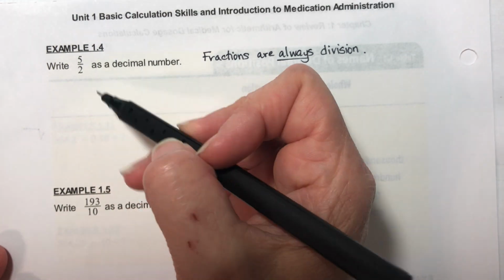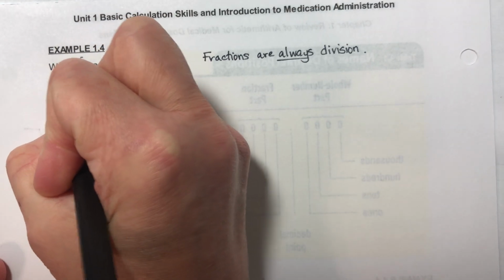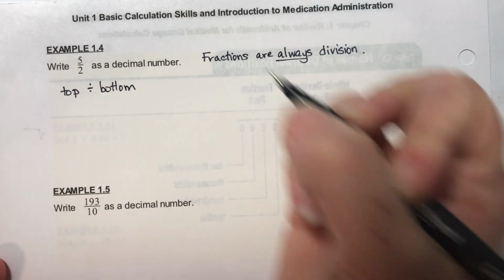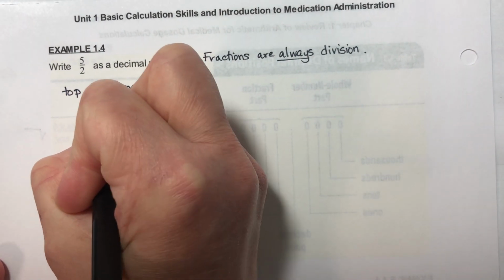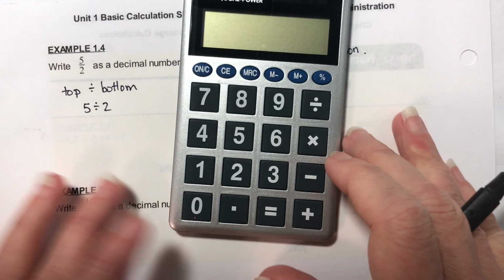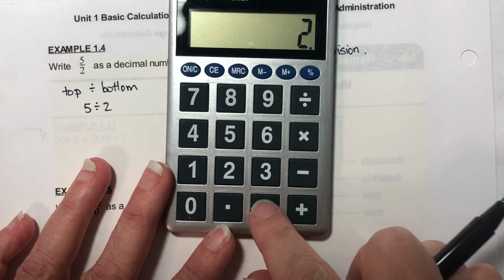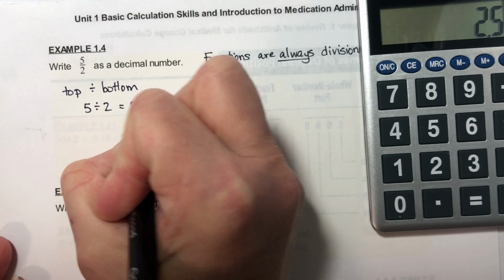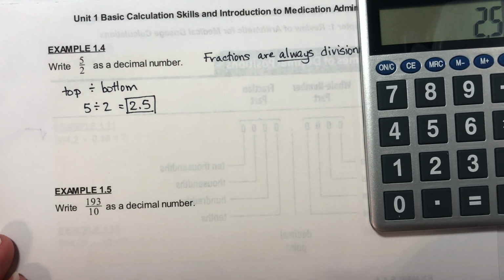So all I have to do here to figure out what this is as a decimal is the top divided by the bottom. And we use our calculators for this. Turn on my calculator and do 5 divided by 2 equals 2.5. So 2.5 is the number we are looking for.